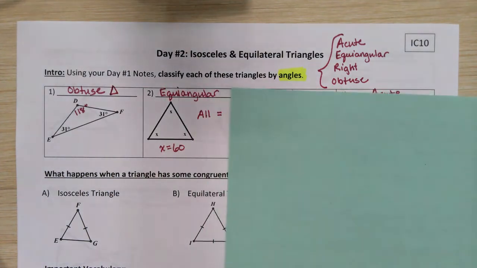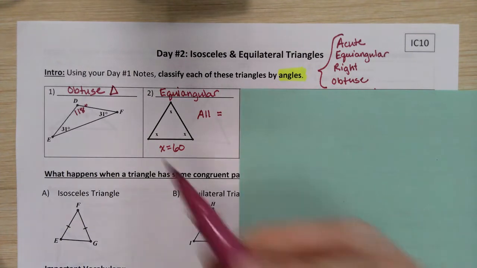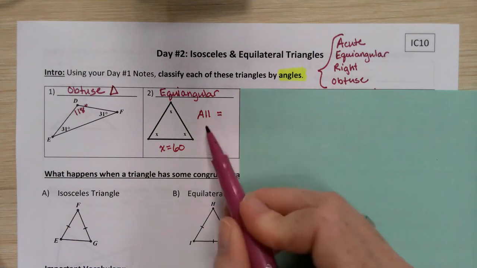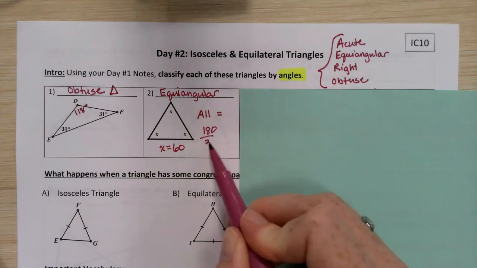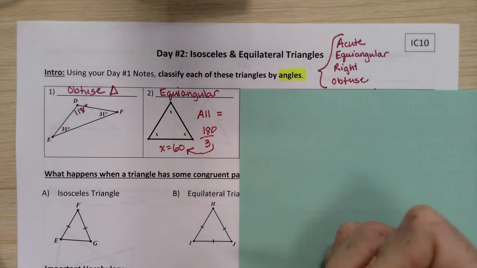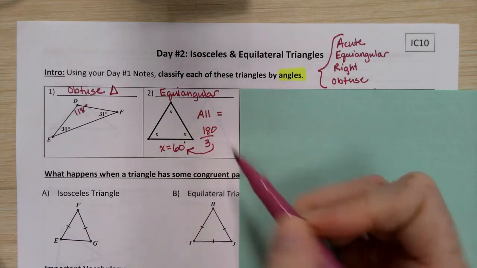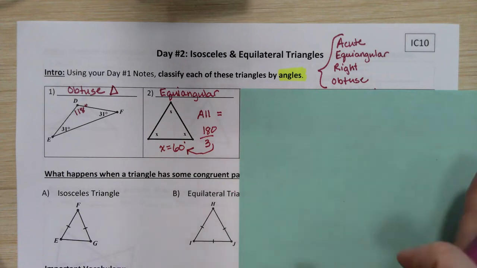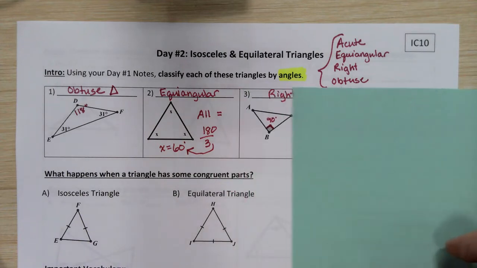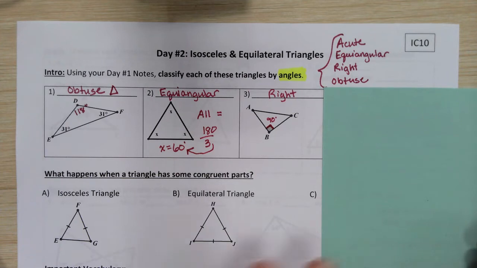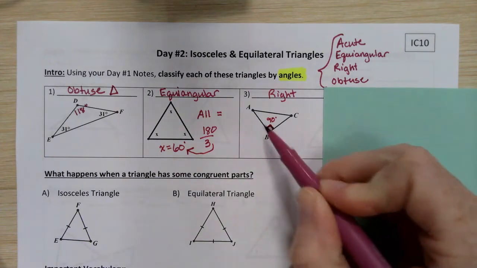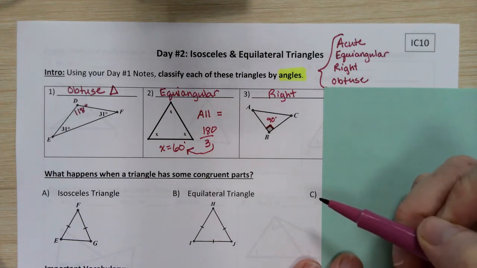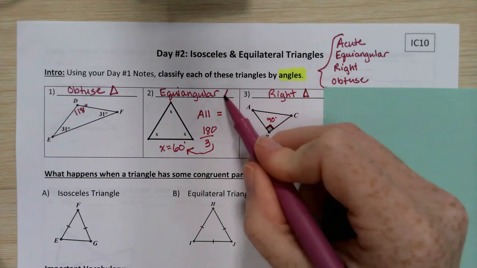For example 2, they're showing us that all of the angles match. They're all x, which means they're all equal. If we were to solve, we could take 180 and divide it by 3 to figure out that x is equal to 60 degrees. That means our triangle is equiangular because they're all the same. For example 3, we see a right angle marked with that box. We don't know anything about the other angles, but that's okay. As soon as we see one right angle, that means we have a right triangle.